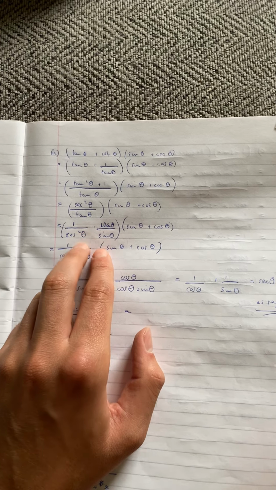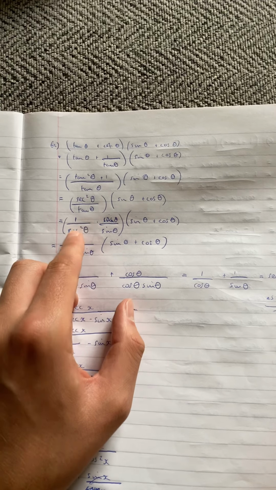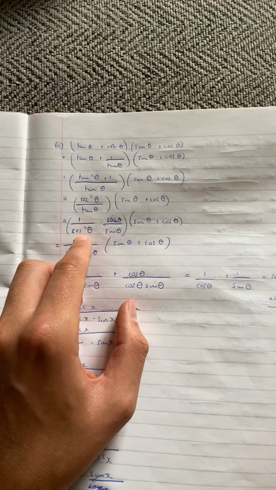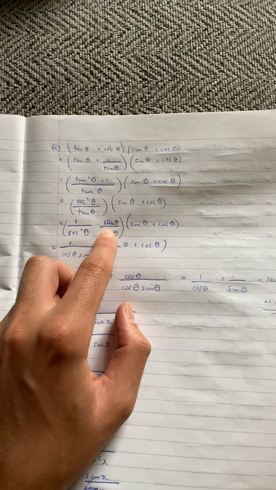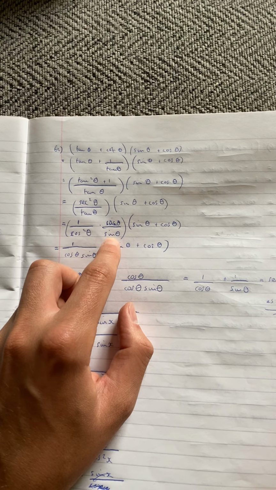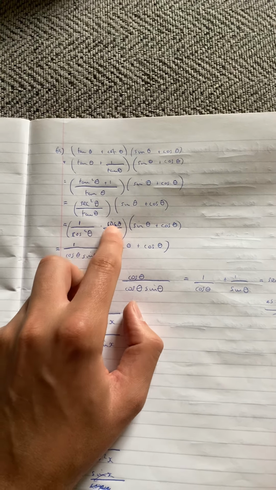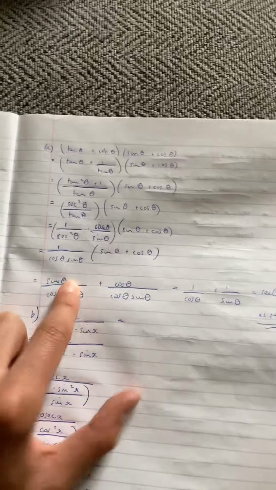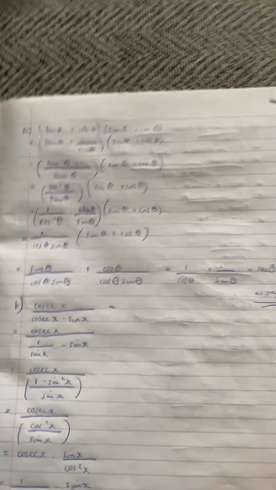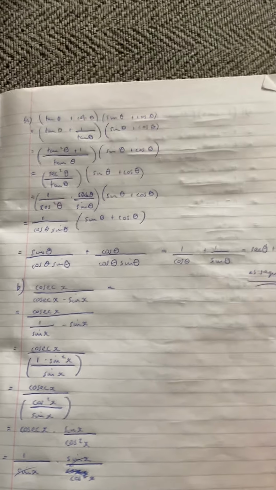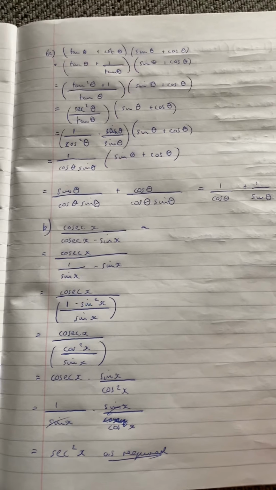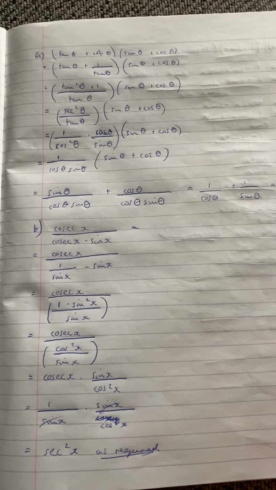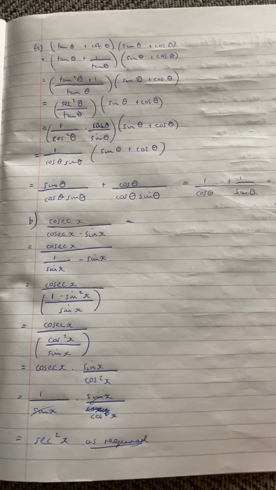Well, actually, I've sorted it out. Sec squared is 1 over cos squared, and 1 over tan is cos over sine. Then it expands, and then it looks like it simplifies. Part b, some of these are really, really painful, to be honest. Quite a lot of working out and steps.